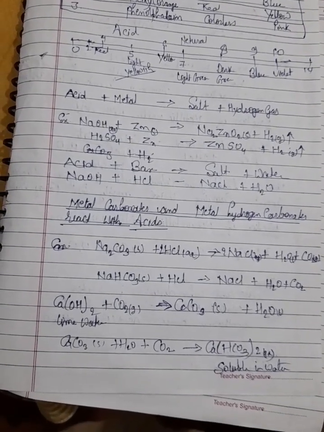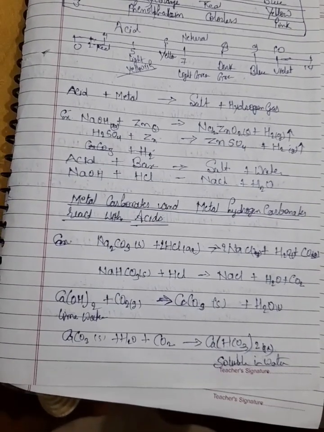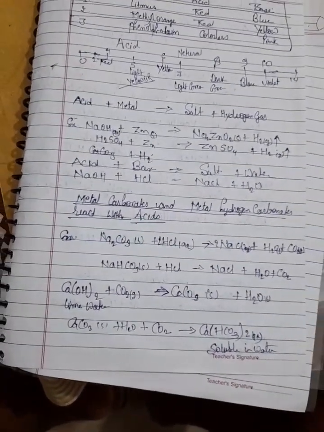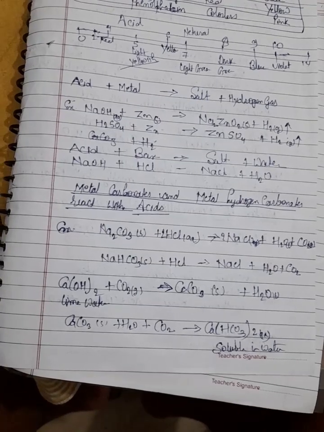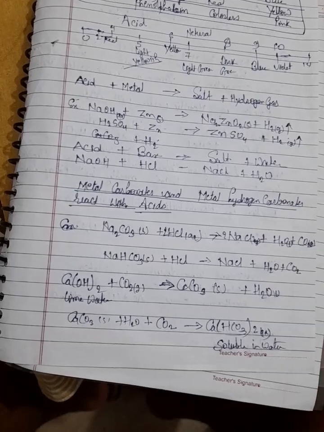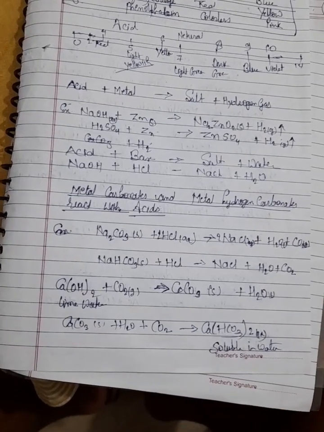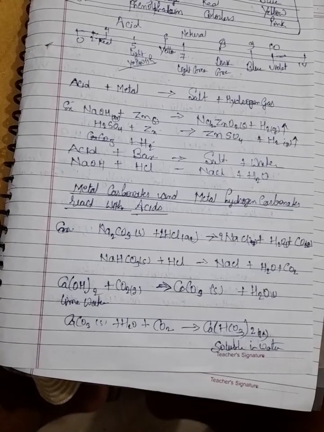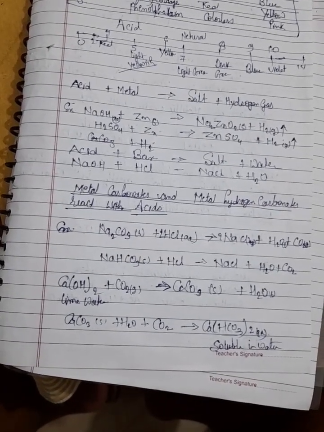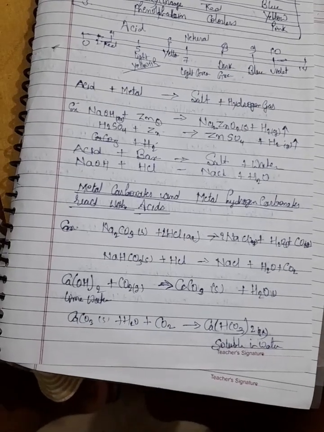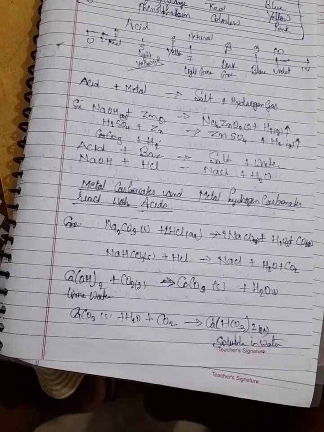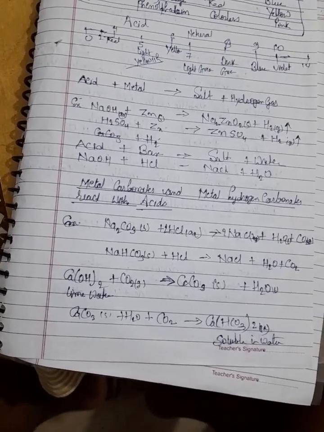Now the indicators for acids and bases. A blue litmus paper turns red when it comes in contact with an acidic medium, and red litmus paper turns blue when it comes in contact with a base. Similarly, methyl orange becomes red in acidic medium and yellow in basic medium. Phenolphthalein remains colorless in acidic medium and becomes pink in basic medium.